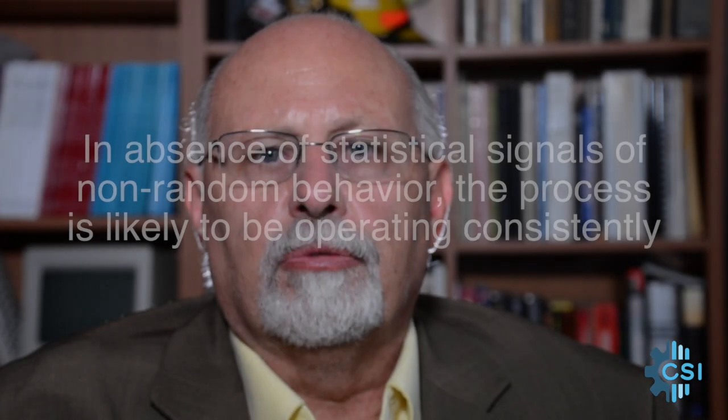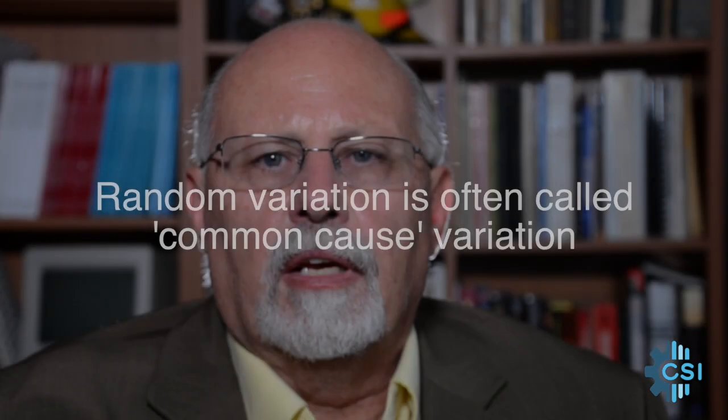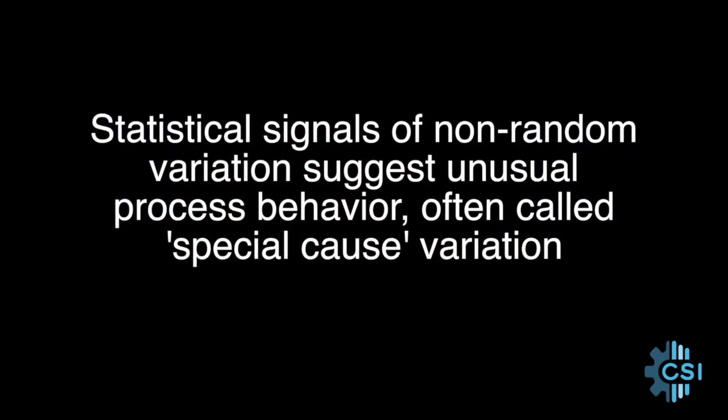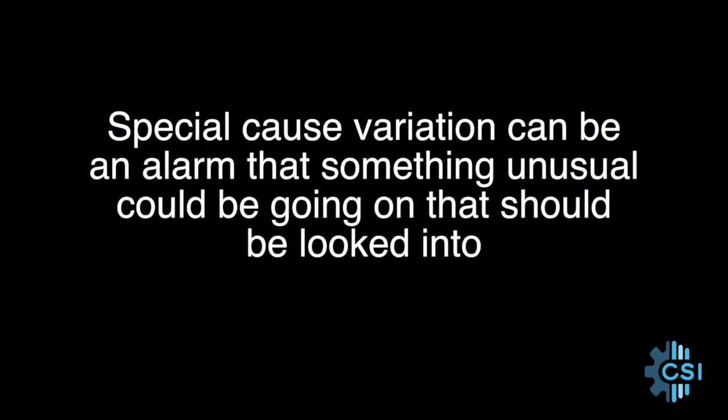The random variation we see in that consistently performing process is sometimes called common cause variation, and it's just the common everyday stuff or noise going on in the background that produces that sort of variation. In contrast, when the variation of the process is non-random, those statistical signals will start to show up in your run chart. That non-random variation is often referred to as special cause variation. Something different seems to be going on. It's a flag for someone to take a closer look to see what's happening.